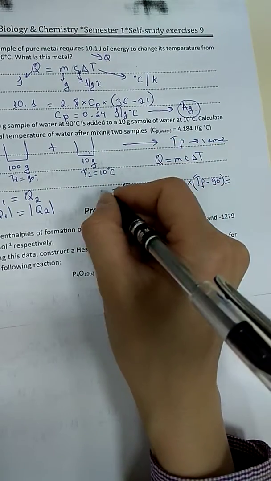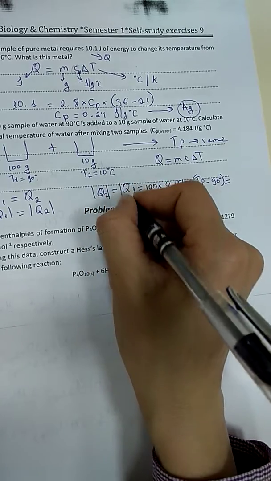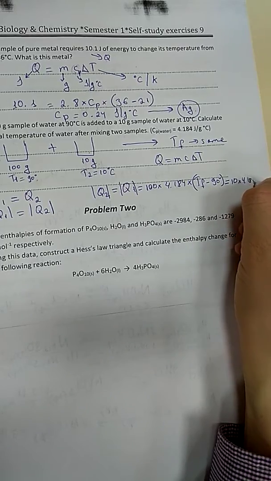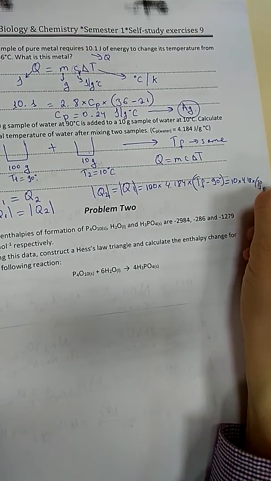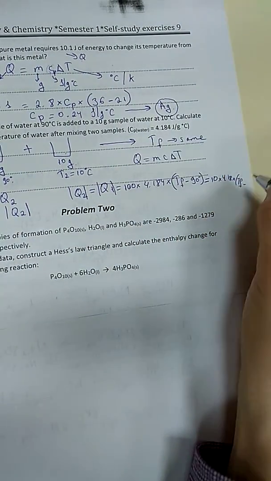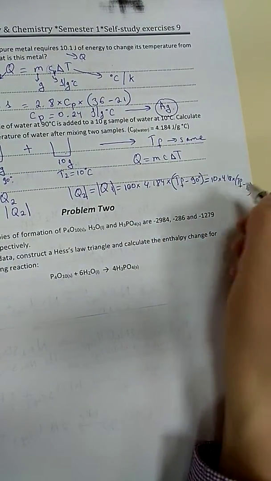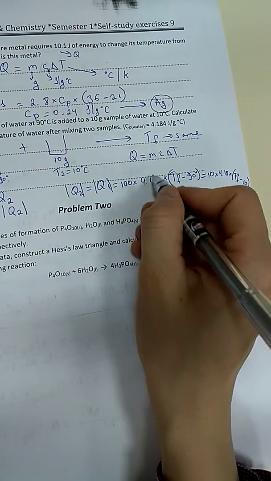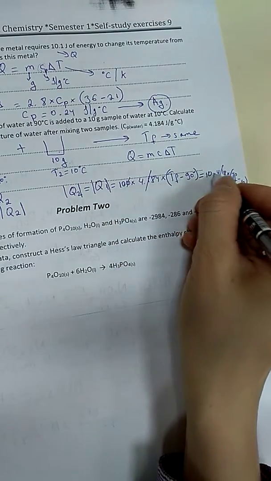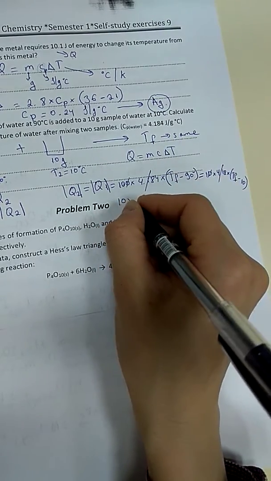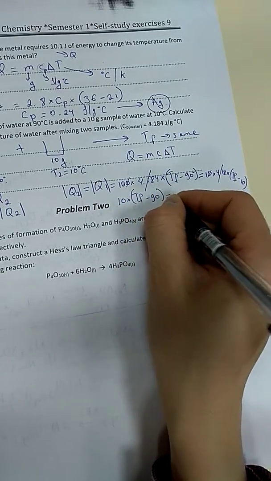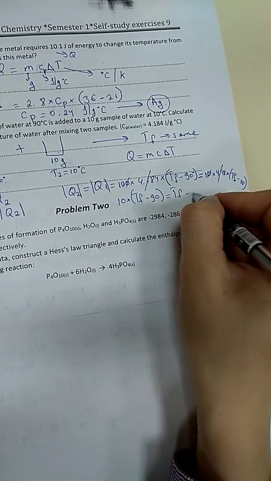So Q1 equals Q2: 10 multiplied by 4.18 multiplied by temperature final minus the initial temperature of the second sample, 10 degrees. Here you can cancel the heat capacity because they are the same, and you can cancel the zeros. So 10 multiplied by TF minus 90 degrees equals temperature final minus 10 degrees.